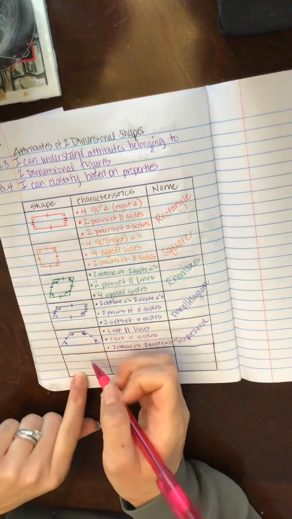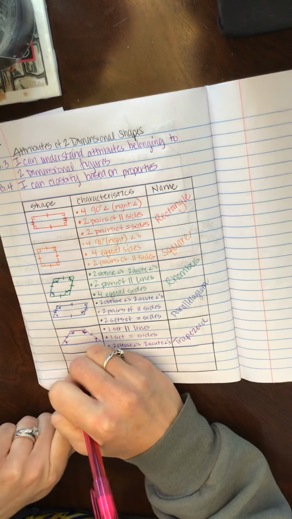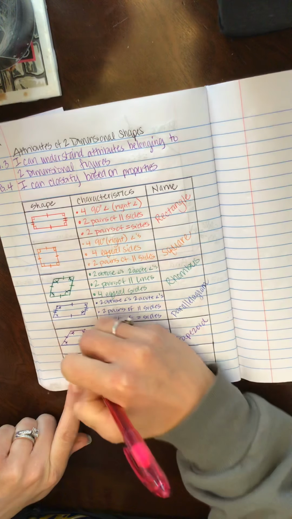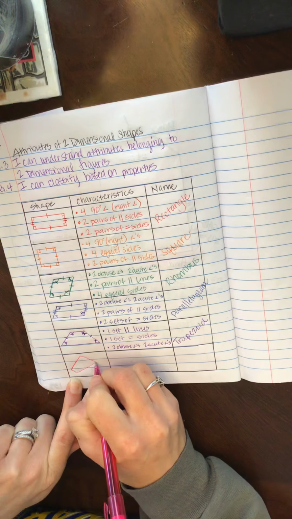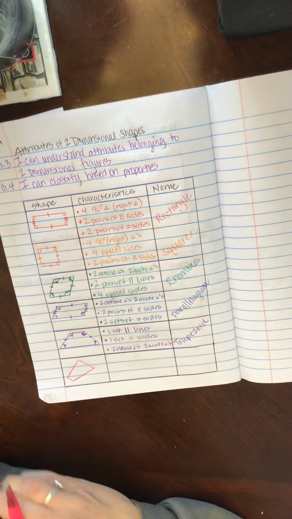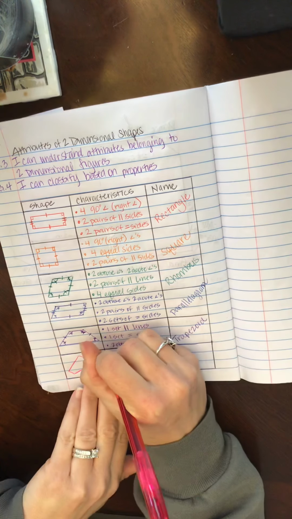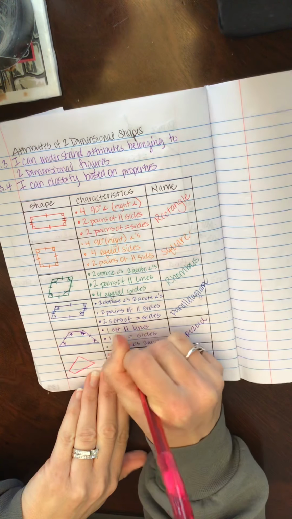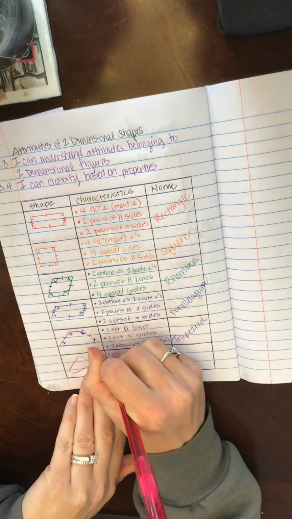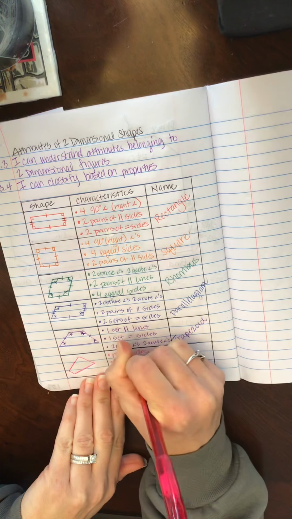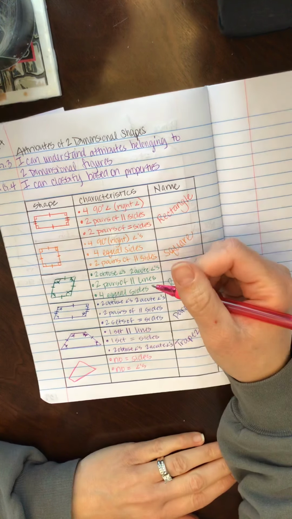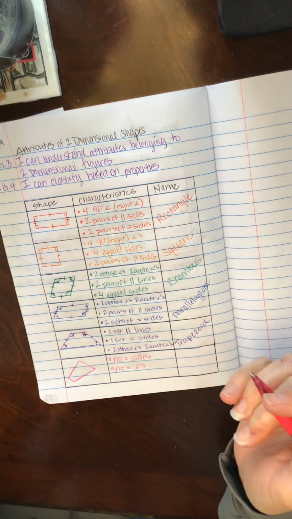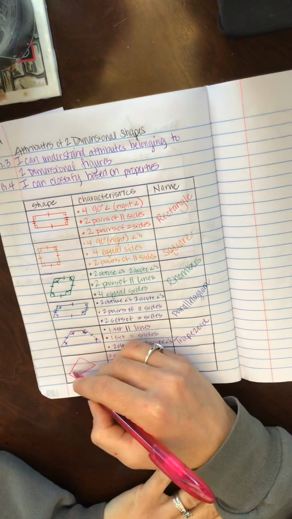Okay. And in the last section down here, I'm going to just freehand this lovely shape. All right. If you notice, none of the sides are equal. No equal sides. And if you notice, no equal angles. That's right, guys. How many sides does it have? It has 1, 2, 3, 4.